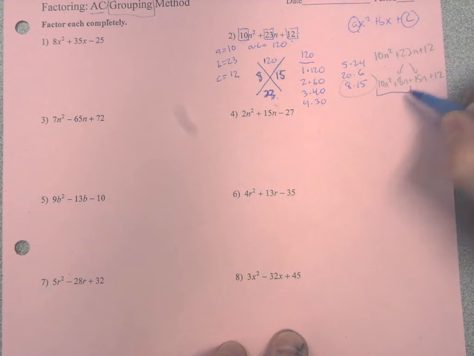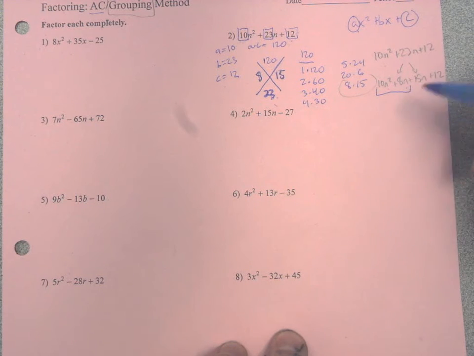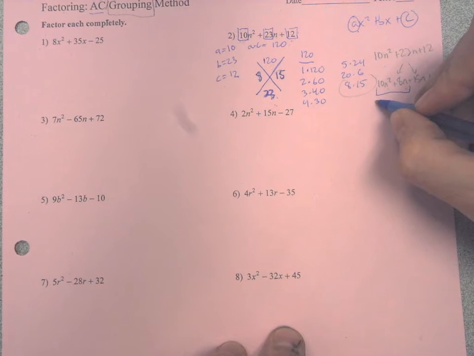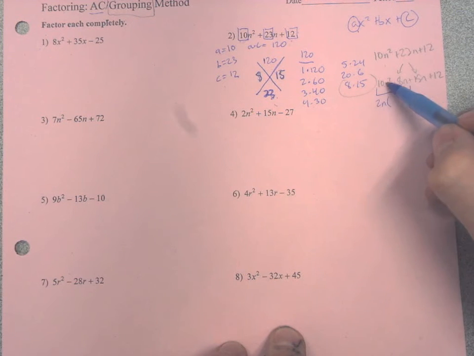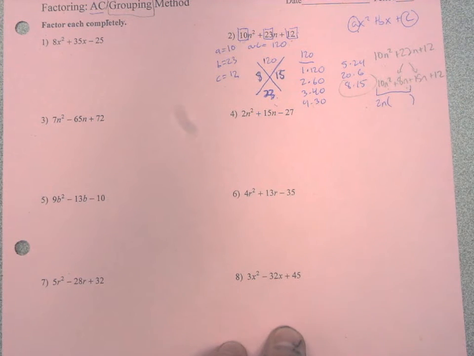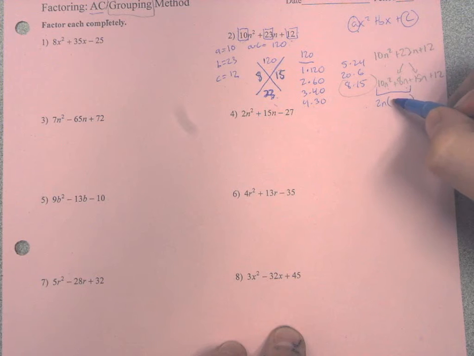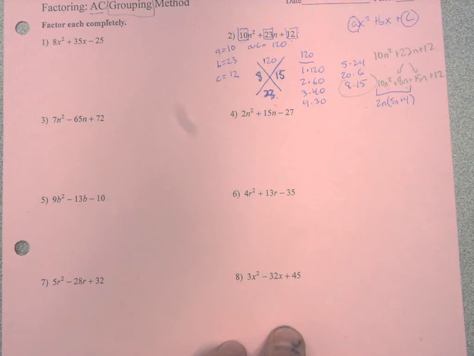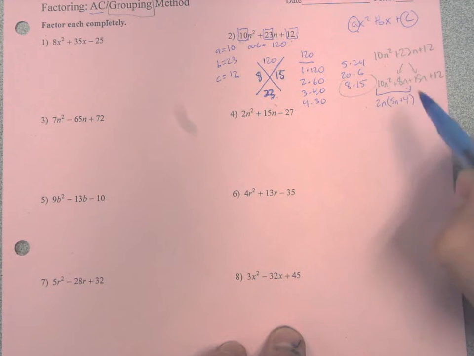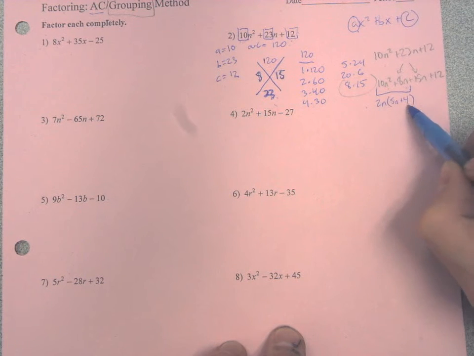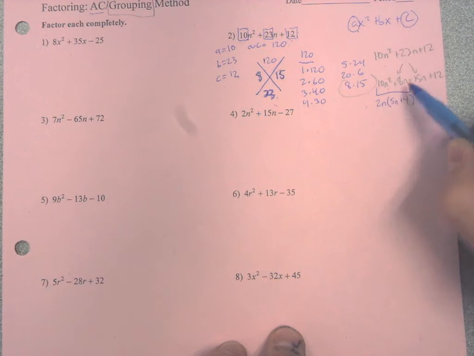So what do these have in common? Well, they both have an n, and also 2 goes into both of those. So I'm going to factor out or undistribute a 2n. So I'm going to take a 2n out of the first one, I'm going to take 2n out of the second one, and when I do that, I'm left with a 5n plus 4. Double check. 2 times 5 is 10, n times n is n squared. 2 times 4 is 8, and then I had an n on there, so 8n.